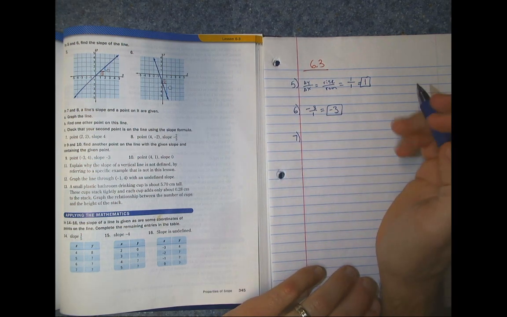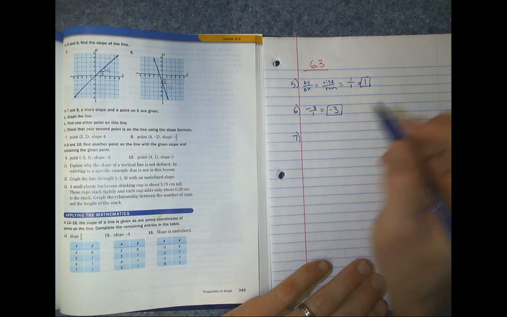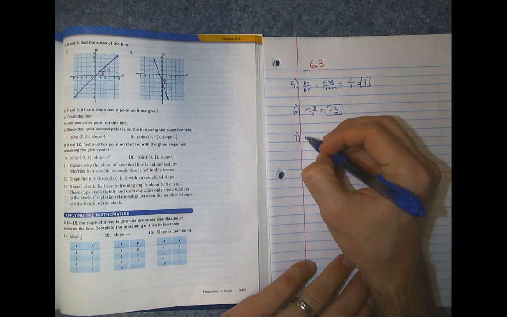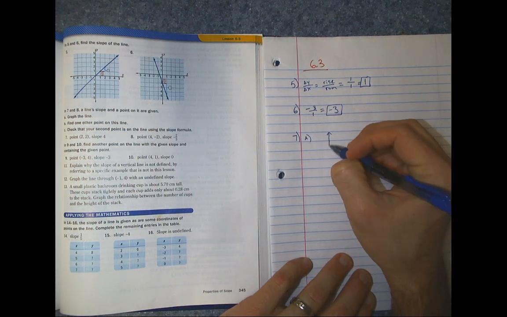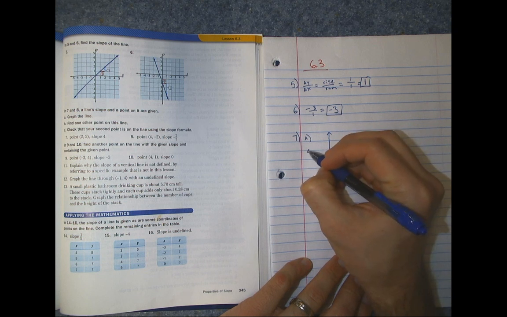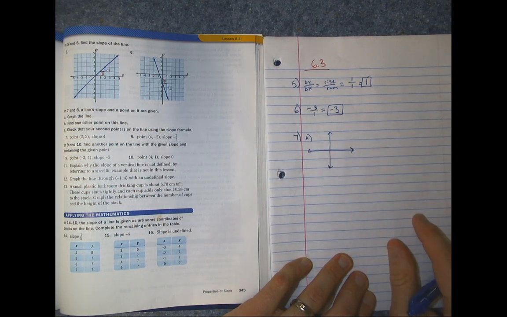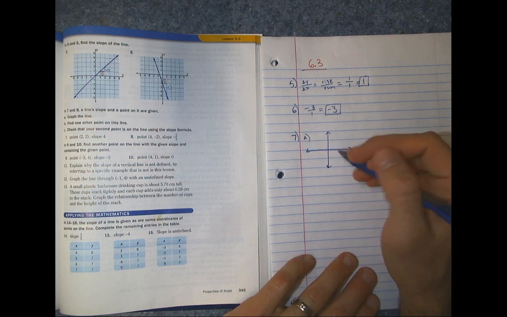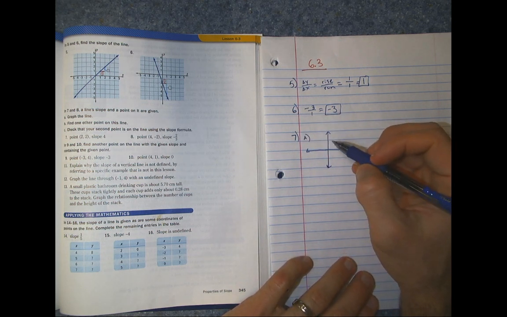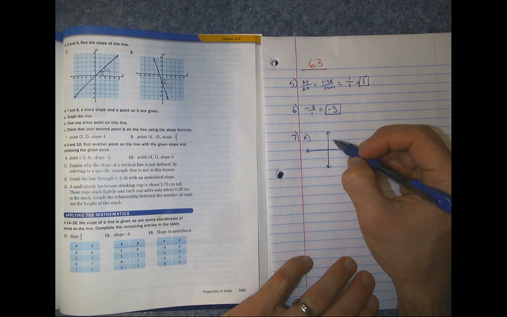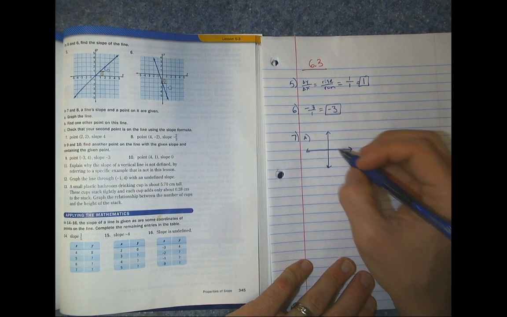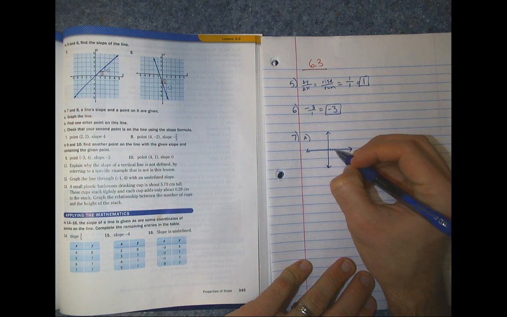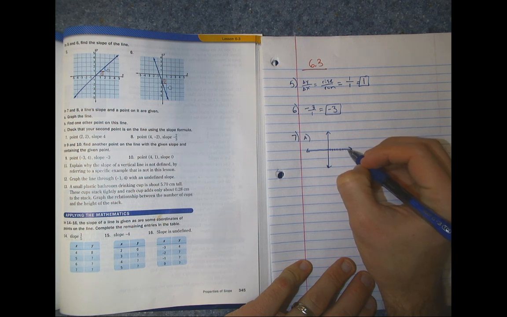Okay, number 7. 3 pieces to these. First piece is going to be to graph the line. So just a quick sketch. We've got the point 2, 2 and a slope of 4. So before I start making all my tick marks, I'm going to think about, I'm going to be at 2, 2, and I'm going to have to go up 4 because of that slope. So I need to make sure that I've got enough tick marks to accommodate for all of that.